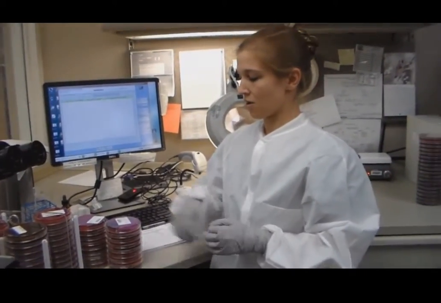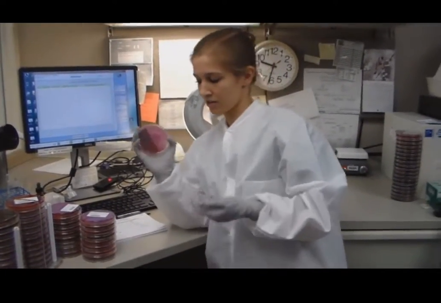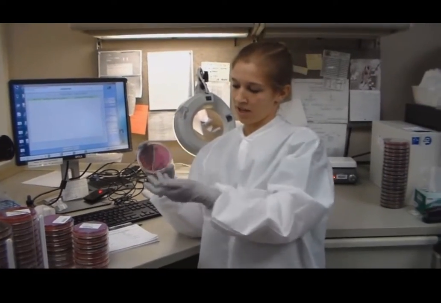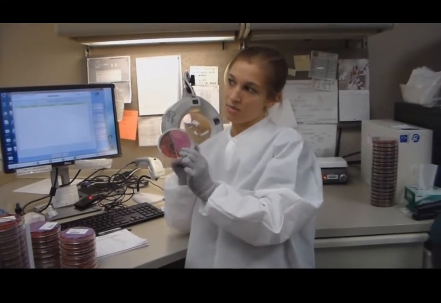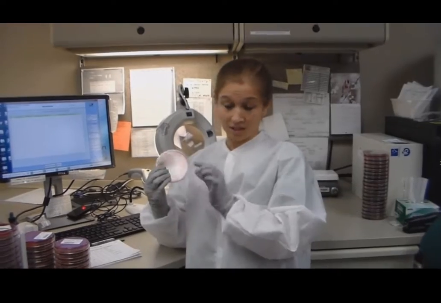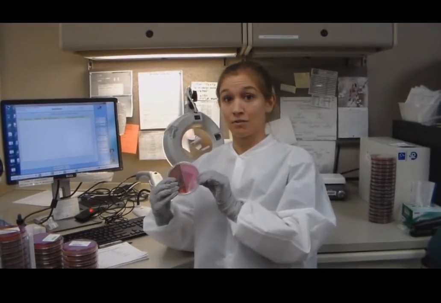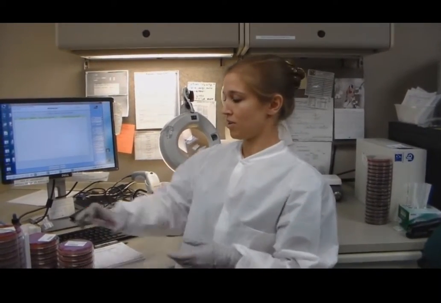There's your plate, and we have all kinds of different color indicators. This is a biplate. We have the blood and we have the MacConkey. It's pink because it's fermenting lactose, the sugars. That's why it turns pink.